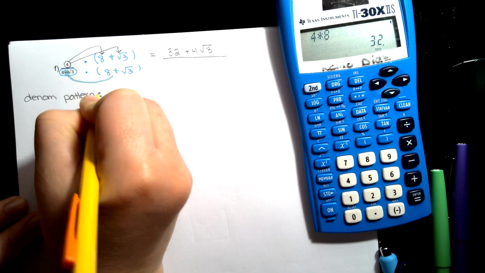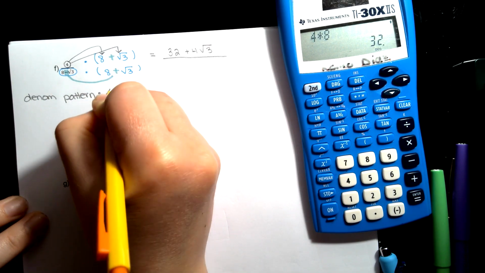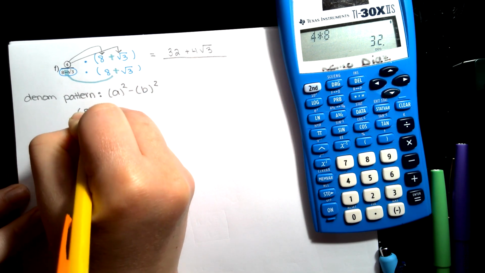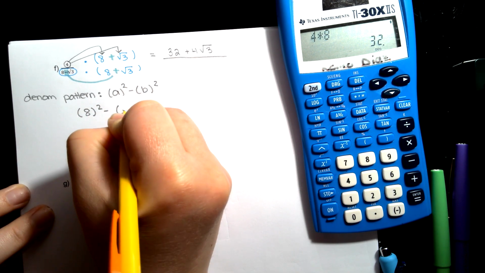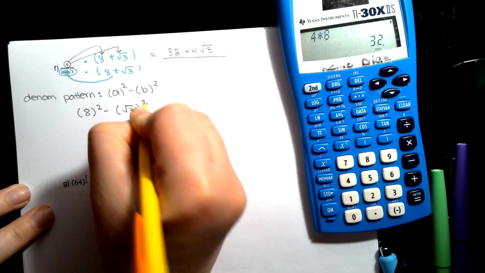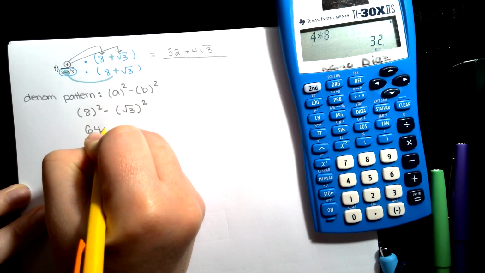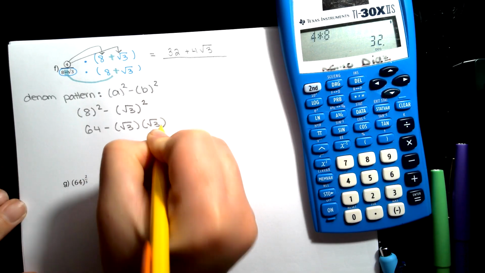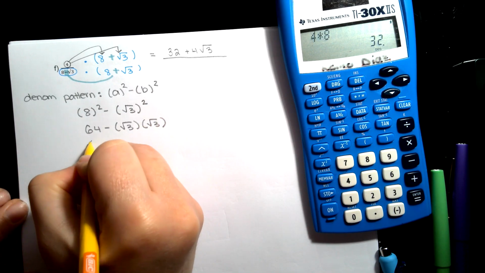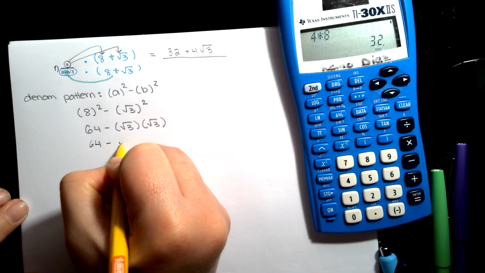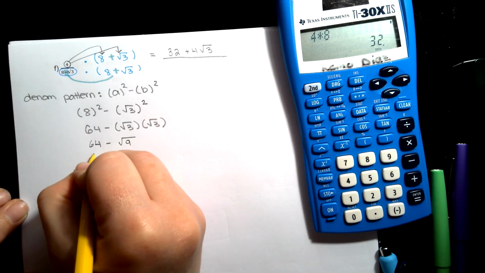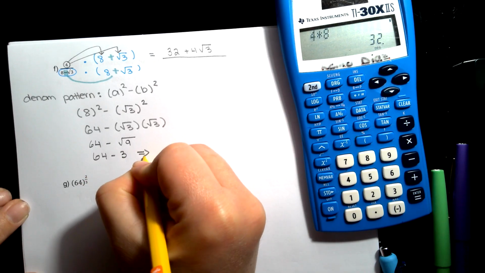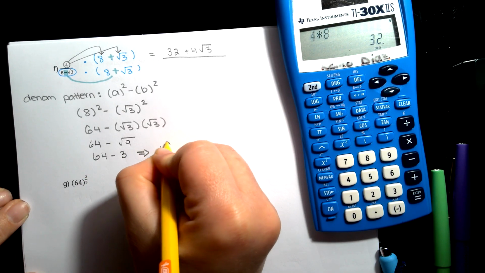And this pattern is only when you are multiplying conjugates. We got our a squared minus b squared. That means a is 8, b is root 3. Be careful here because we do need to write the square root of 3 twice. 64 minus square root of 9, which gives us just 3. 64 minus 3 is 61.